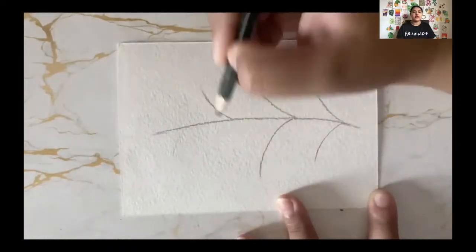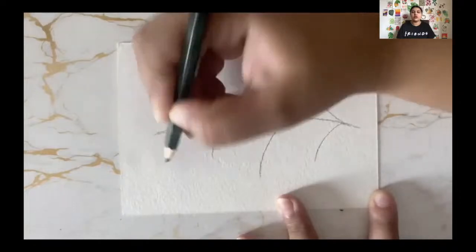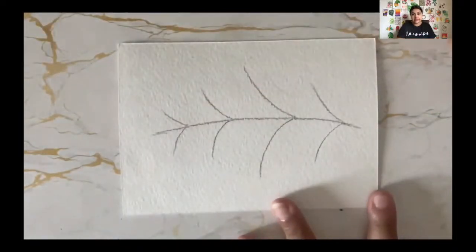If you've ever looked at any leaf, you'll notice that there are sort of veins in the center of all leaves. You have these veins coming out. If you look at this leaf right here behind me, you will see that all leaves have these veins and they have a center line. So that is what we are going to start the drawing of our leaf with. The reason we're starting with this is because it makes the process of drawing the leaf easier, because if you start with the outer portion, it can get really, really hard.